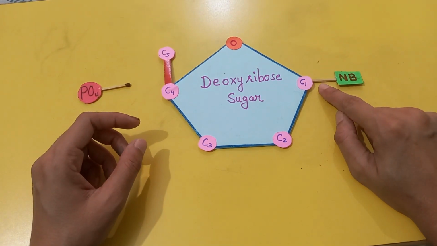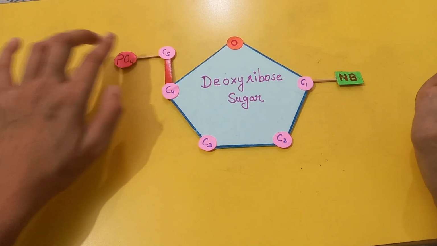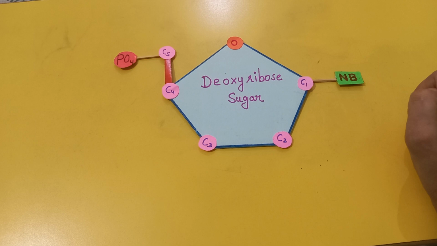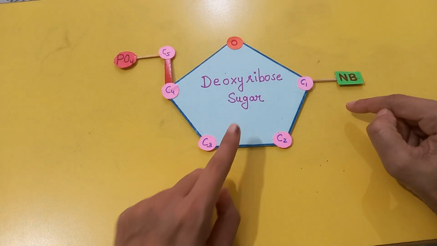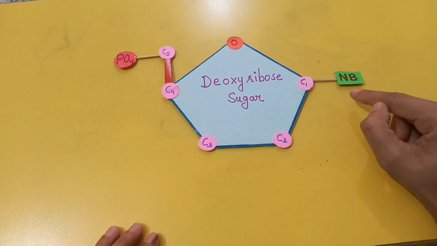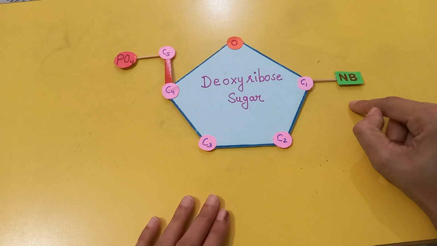So this is N-glycosidic linkage. This phosphate group is attached to carbon number 5 by phosphoester linkage. Now this complete structure, deoxyribose sugar in case of DNA, and nitrogenous base and the phosphate group, is going to make a nucleotide.